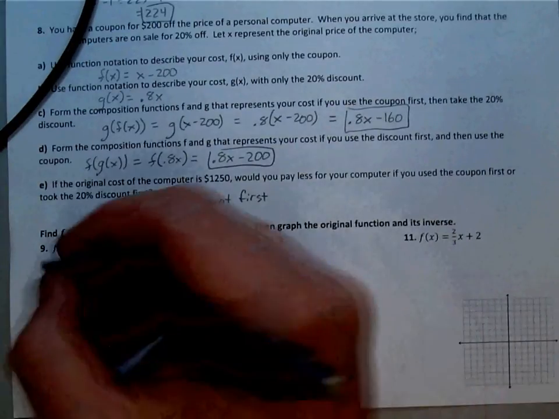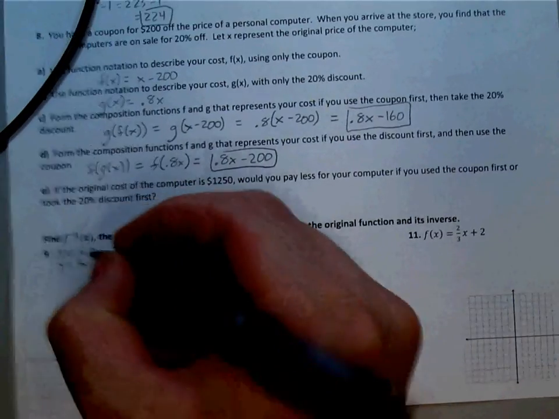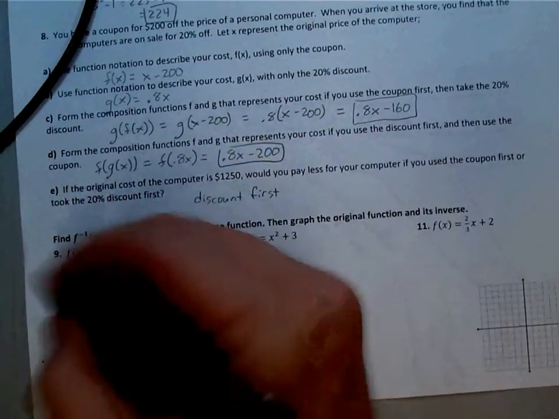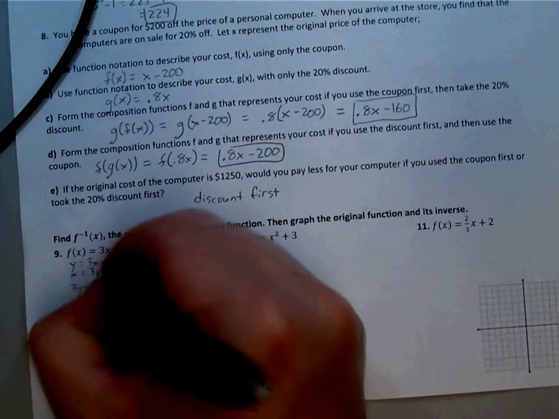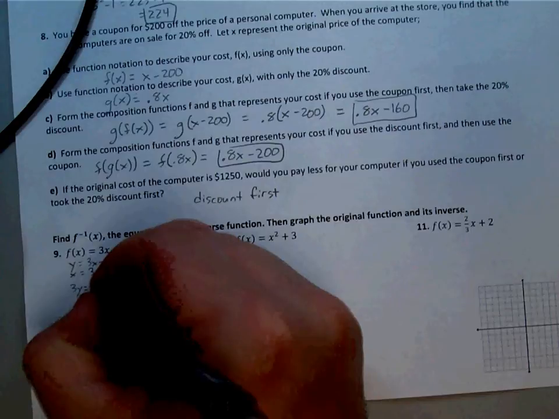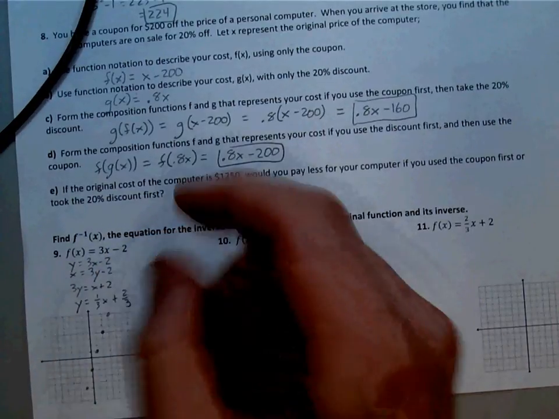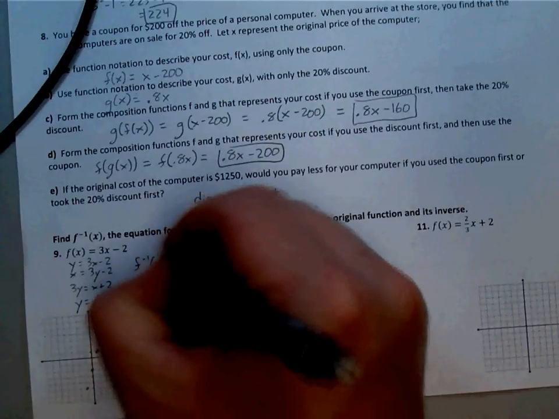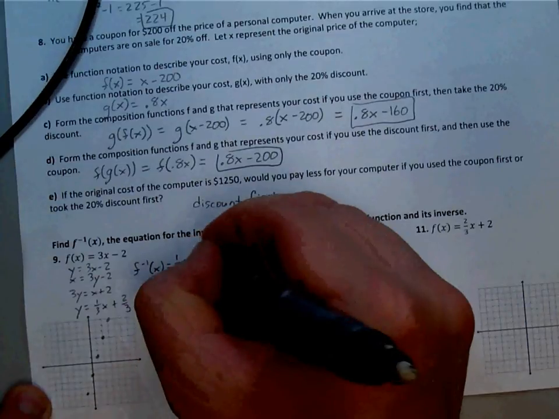So that's where I switch it to a y, switch the variables, and then I would solve. So I'm going to add 2, so 3y equals x plus 2, divide by 3, so y equals 1/3 x plus 2/3. If I put it back in function notation, it would be saying f inverse of x is equal to 1/3 x plus 2/3.